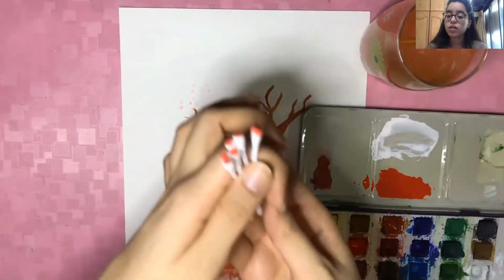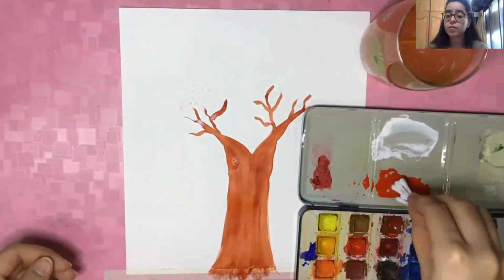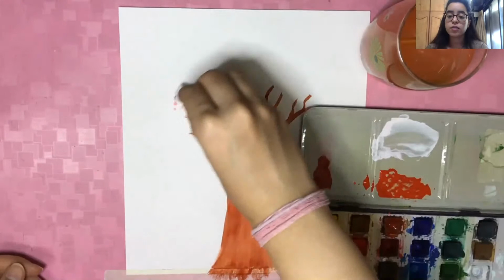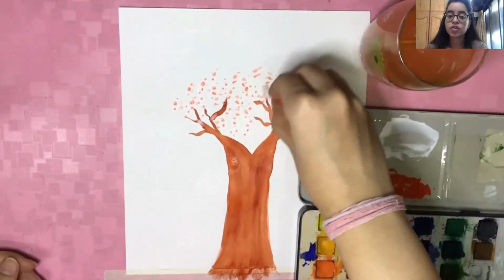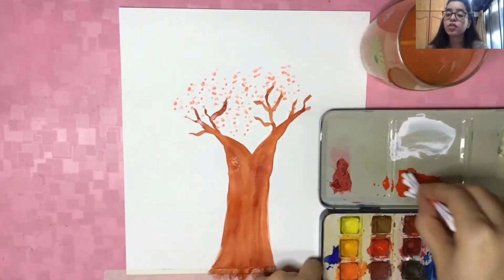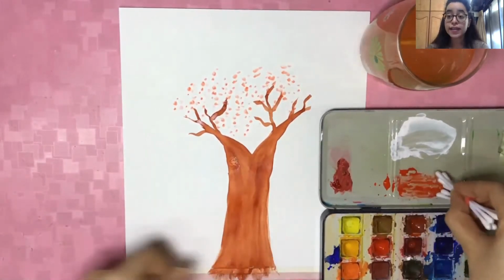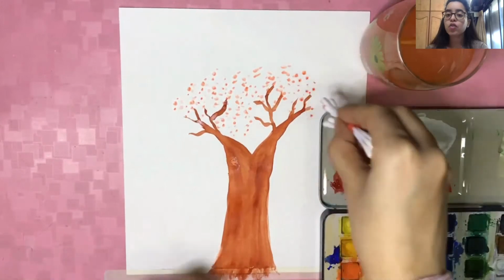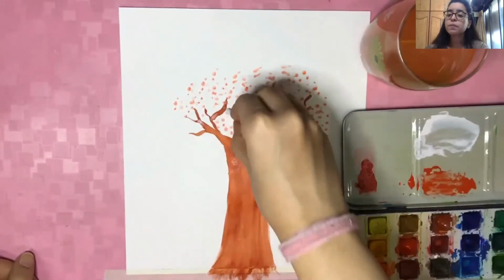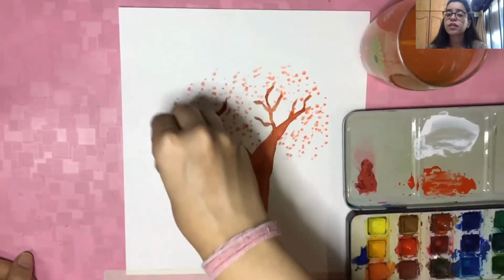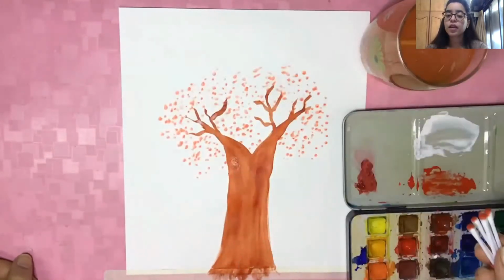Now we just dip the bunch of Q-tips in the paint and we just start stamping it. So just start stamping it around the trunk and the branches nicely, so that you have a good amount of color in your Q-tips. Keep dipping it in the color if you feel the color is very light.